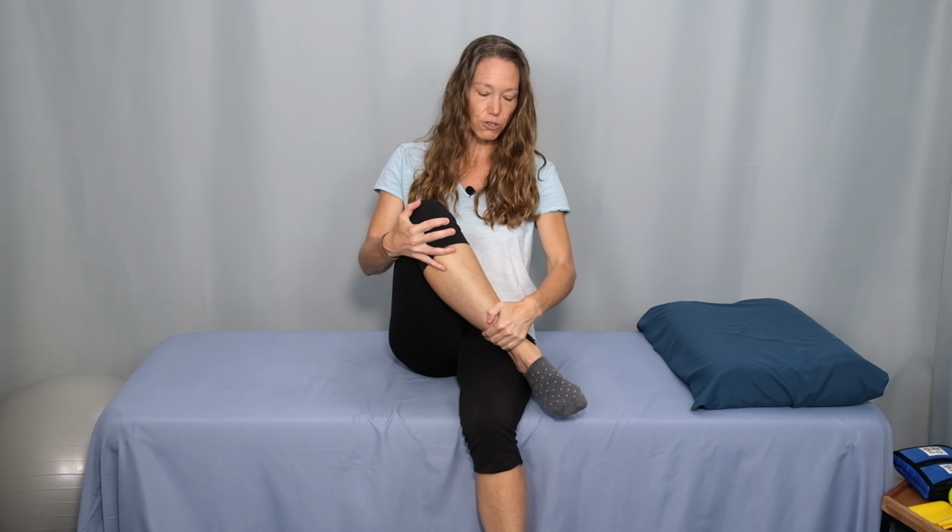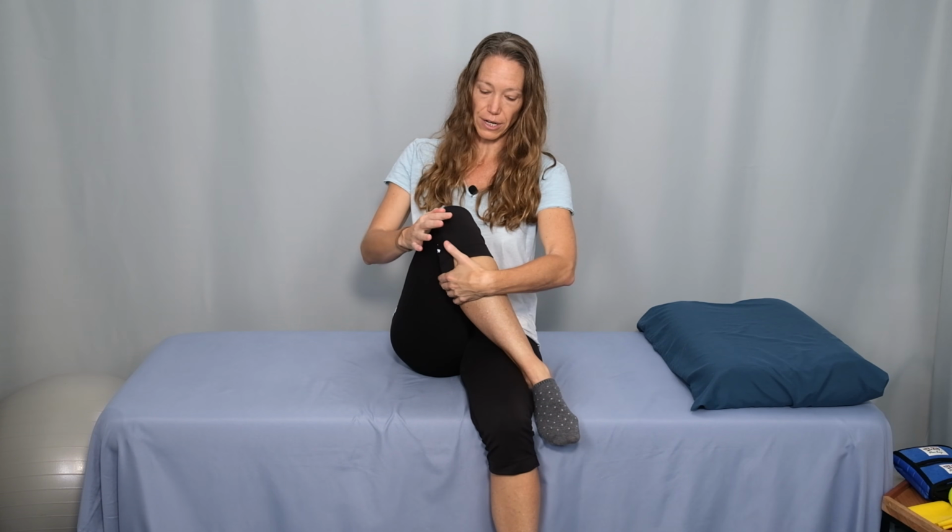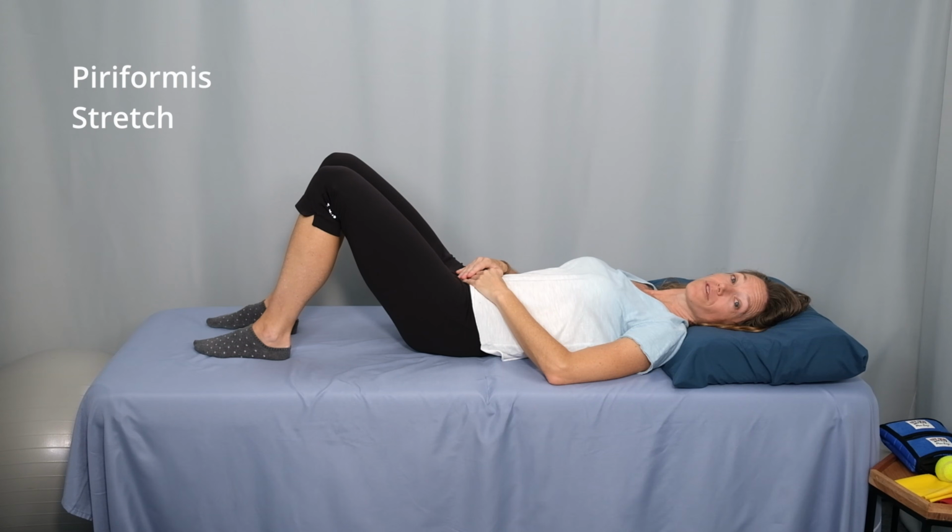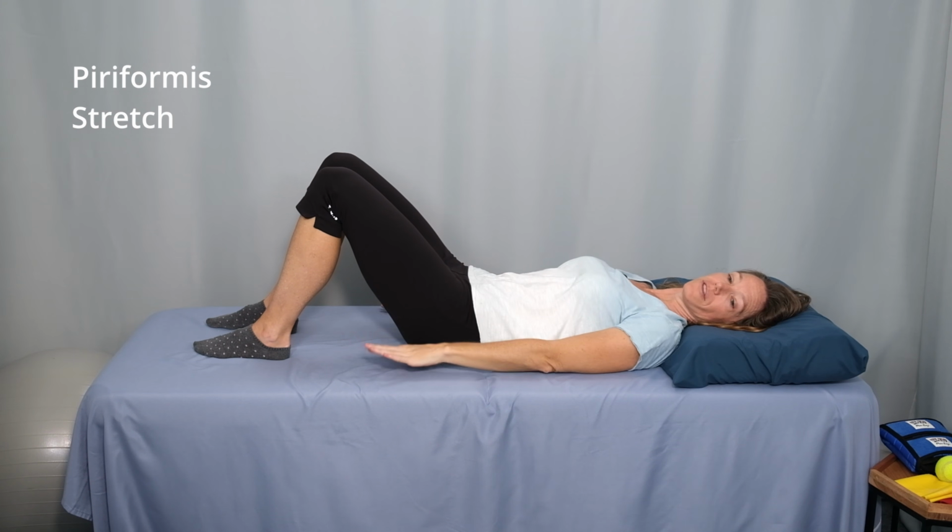Now if you want to keep things even on your body, go ahead and repeat that on the other leg. So lift your leg up, bring your foot across your knee to rest on the opposite thigh, bring your hands to the outer part of your leg, and gently lift your knee up toward your opposite shoulder. Again, hold for as long as it's comfortable, and then go ahead and lower your leg back down to the floor.